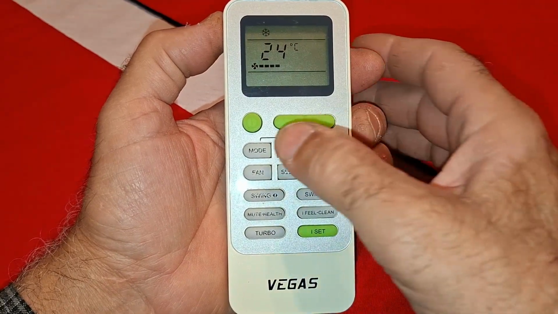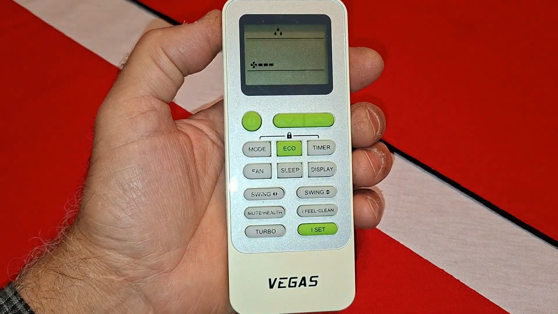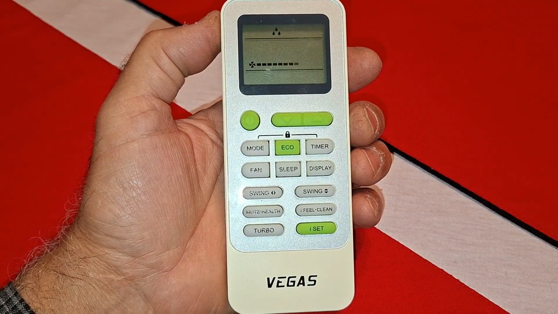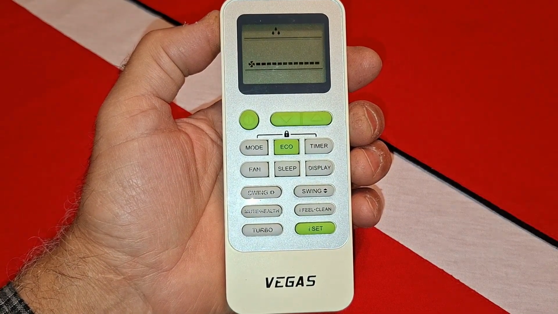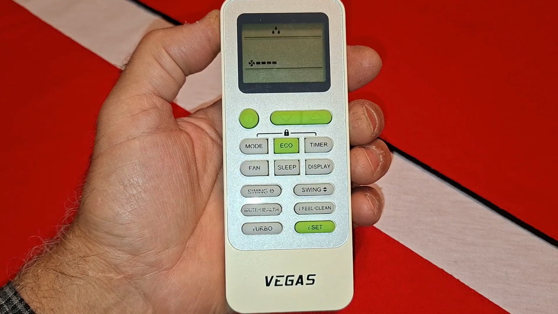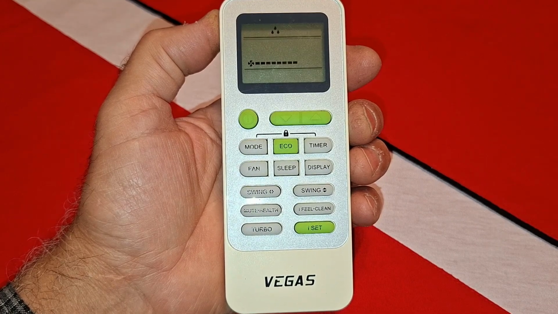We press the mode button again, and we see a water drop symbol on the screen. This is the air conditioner's drying mode and is designed to reduce the humidity in the house.